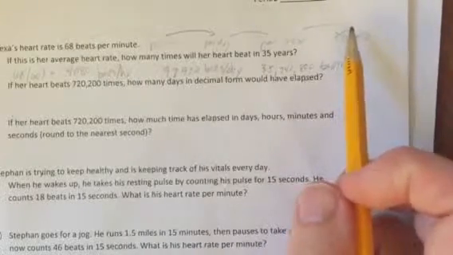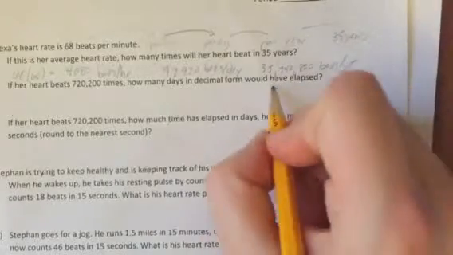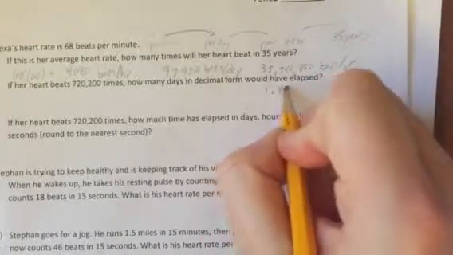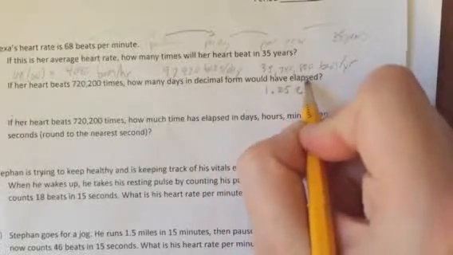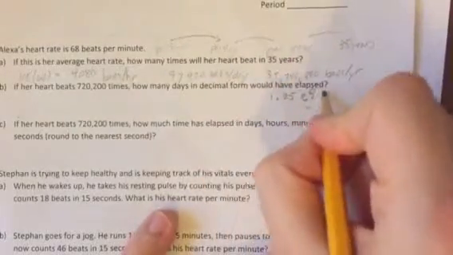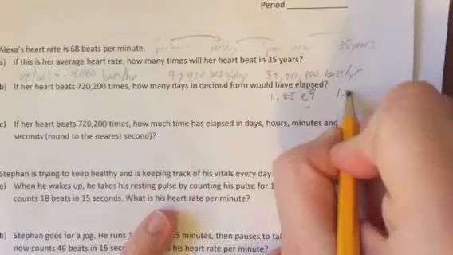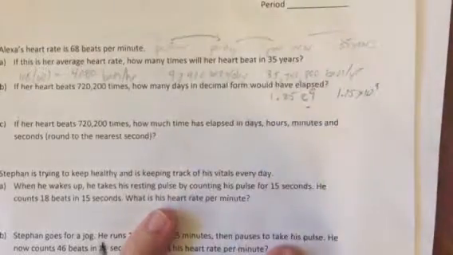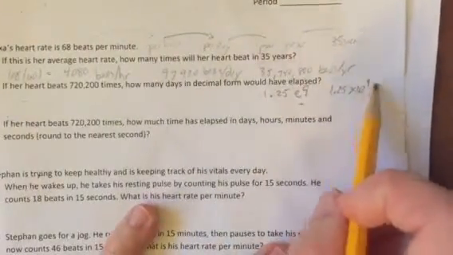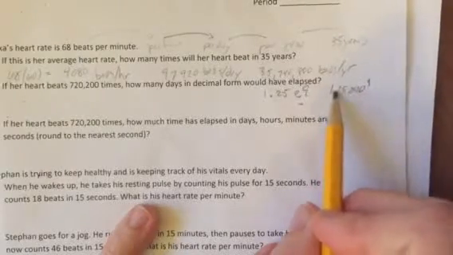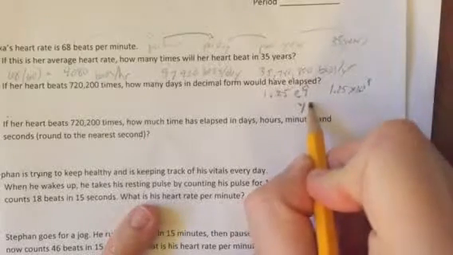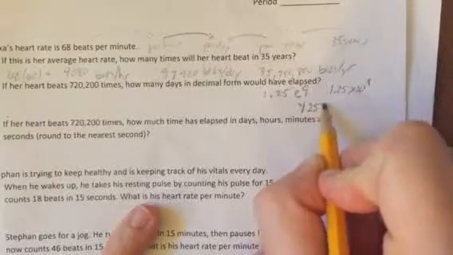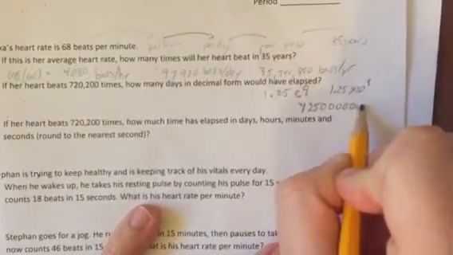Now, my calculator returns that in scientific notation. I'm not sure if yours does or not, but my calculator returns something that looks like 1.25 E9. What that means is 1.25 times 10 to the 9th. That's scientific notation. And if you remember, this times 10 to the 9th means sort of the same thing as move this decimal point 9 times. So if I move that decimal point 9 times, that would be 1, 2, 3, 4, 5, 6, 7, 8, 9.